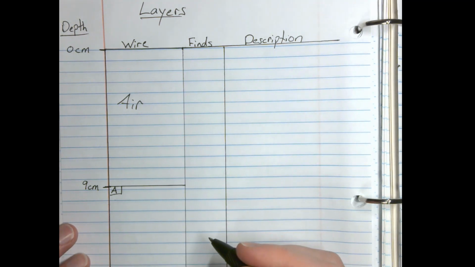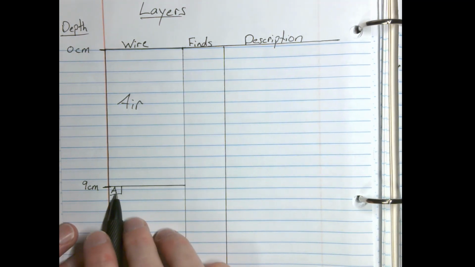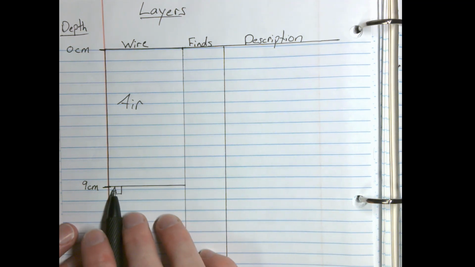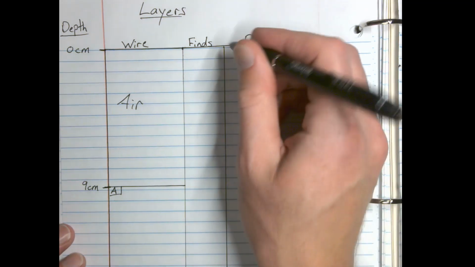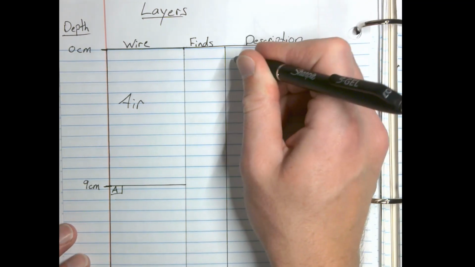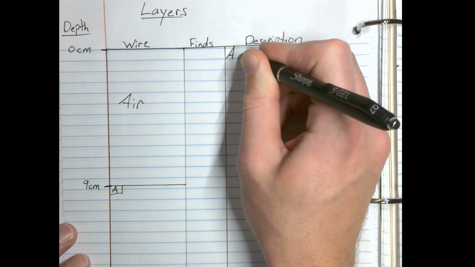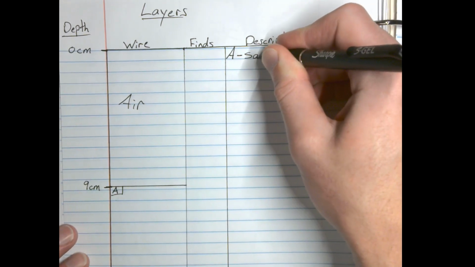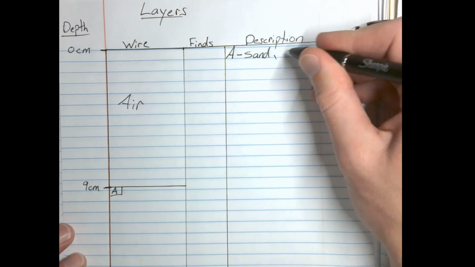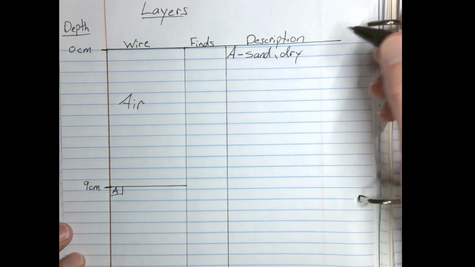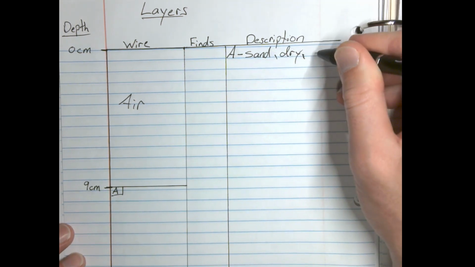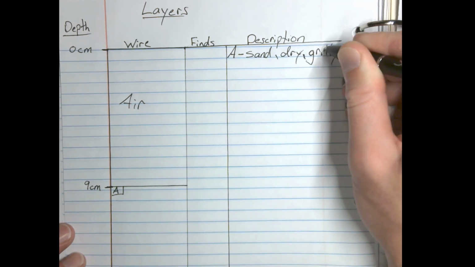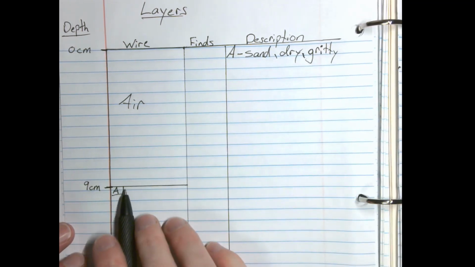All right, now this is section A. So this layer is layer A. Anything I find in this layer will be labeled part of A. The other thing is in my description, I'm going to put that up here, and I'm going to describe that layer. So let's say this first layer is sand. Maybe it's dry. Maybe it's kind of gritty. Maybe it's bigger chunks or something. Those are descriptions of this layer.